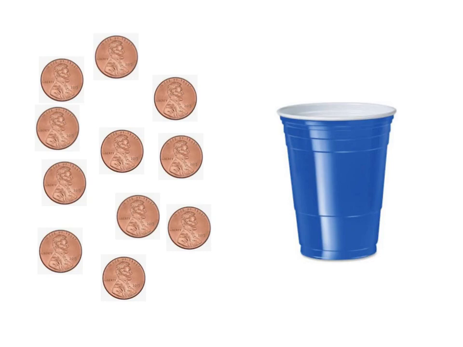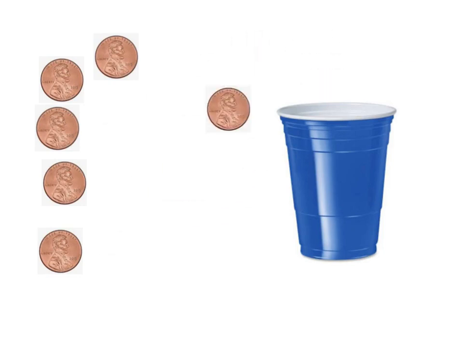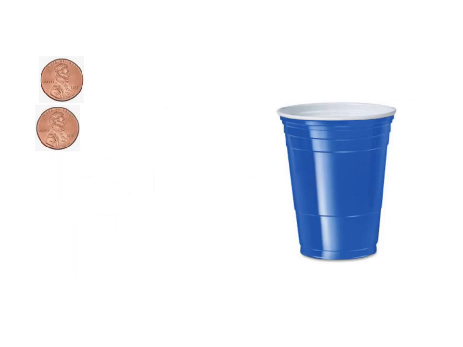All right, so when we count our pennies, not only will it tell us how many pennies we have, but it also tells how much money we have. So count with me as we put them in the coin cup. Ready? 1, 2, 3, 4, 5, 6, 7, 8, 9, 10, 11.